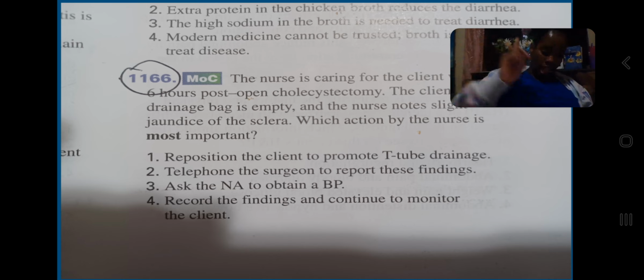So let's talk about answer 3. Ask the CNA to obtain a blood pressure. CNA is the same thing as UAP, okay? That's not going to do anything for me in this situation. Record the findings, it'll tell me something, but we already know that it's the complication. He's having jaundice due to the gallbladder not draining. It's not draining, okay? Maybe the surgeon messed something up, I'm not saying, or something.